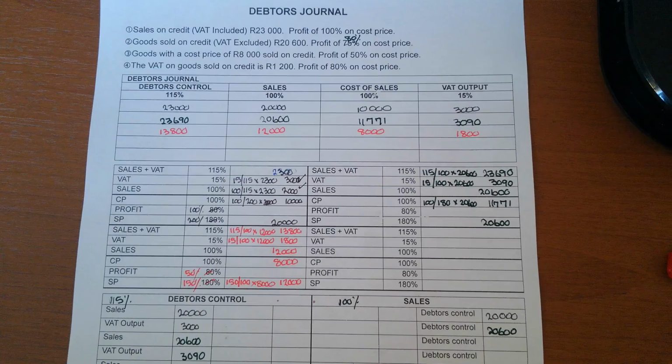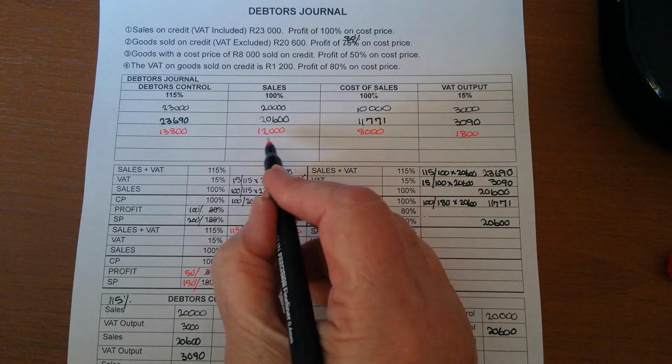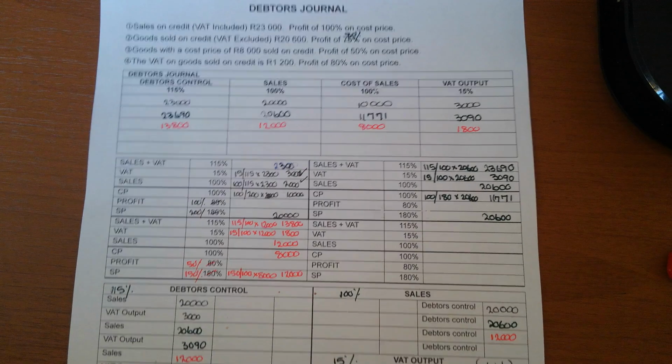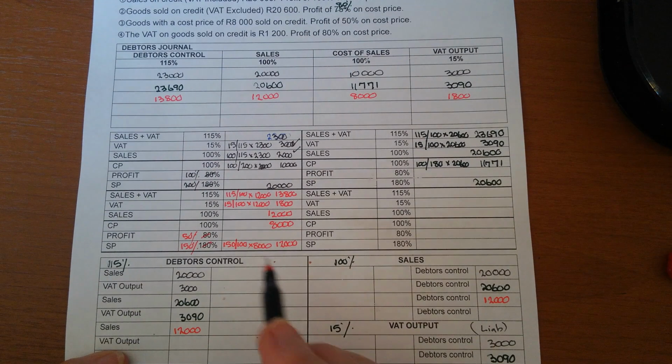Okay, so in my debtors control, I have to increase the debtor with the 12,000 sales, and I will put it on the credit side of my sales account, the 12,000. And the VAT on that entry is 1,800.